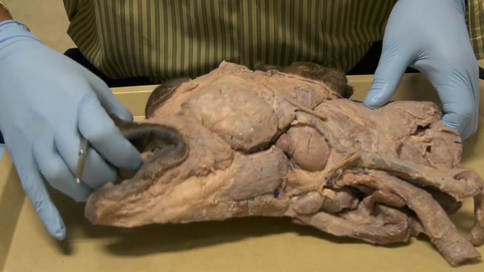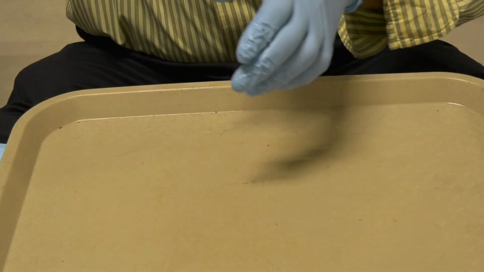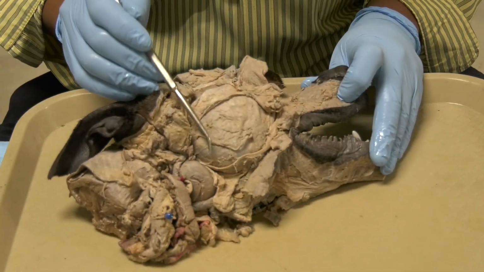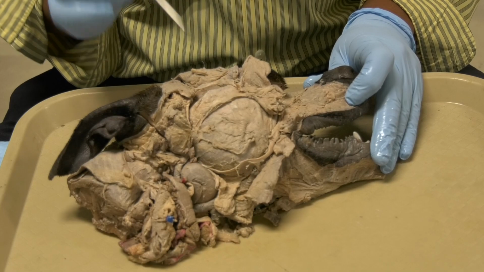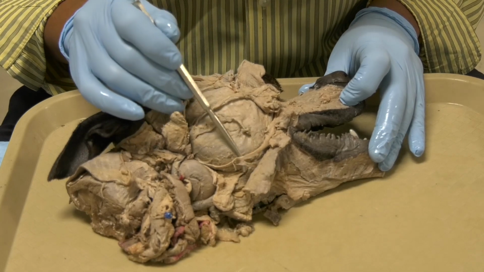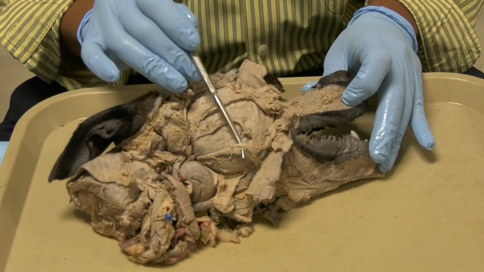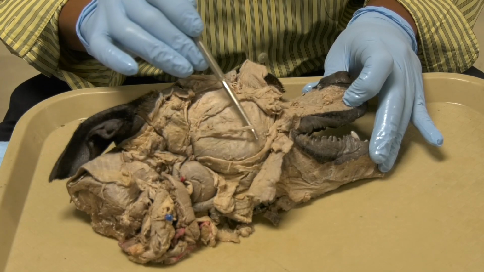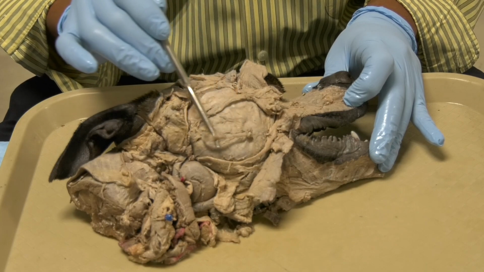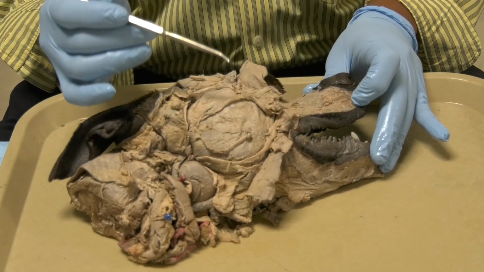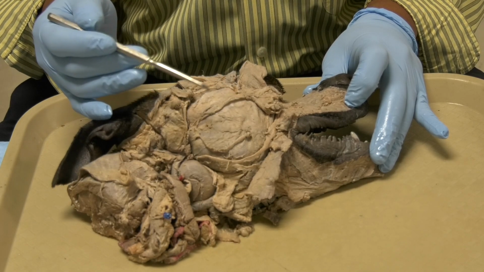Continuing with the superficial structures, okay, at the surface of the masseter, we will see the dorsal buccal branch of the facial and the ventral buccal branch of the facial. In the middle of the masseter and in between these two branches, we will see the duct of the parotid salivary gland that runs and opens against the upper fourth premolar.